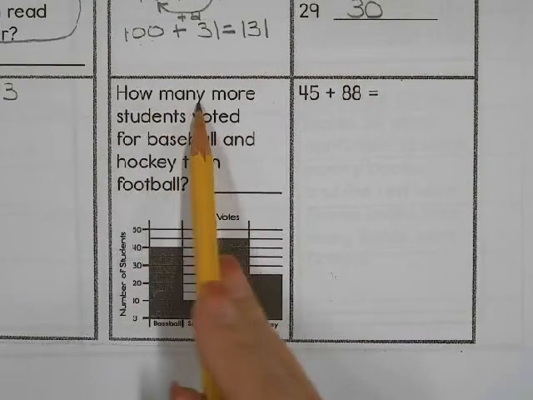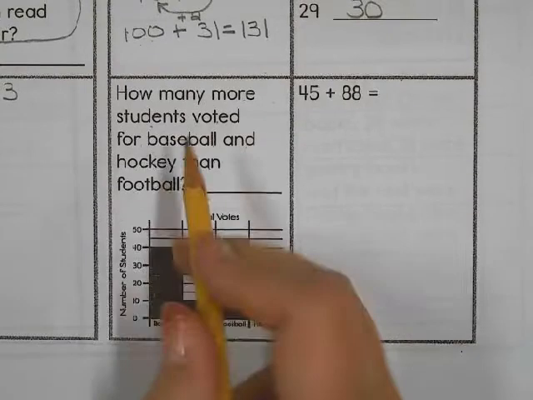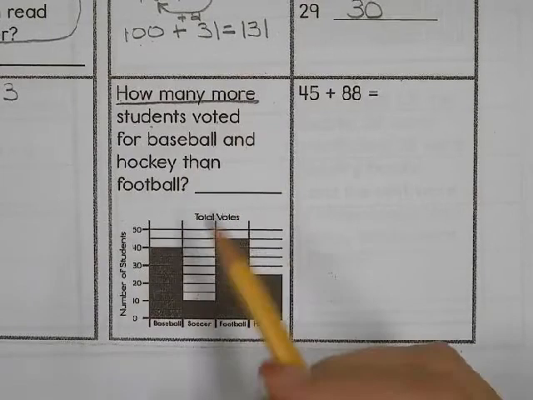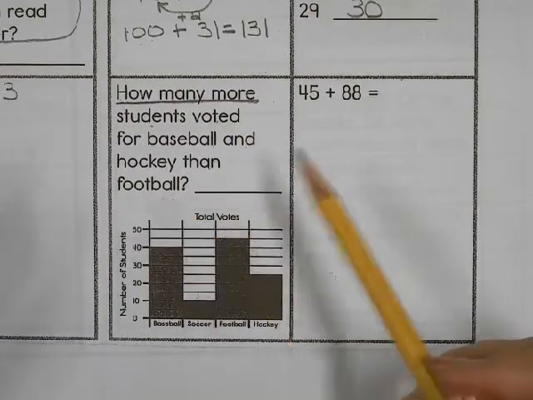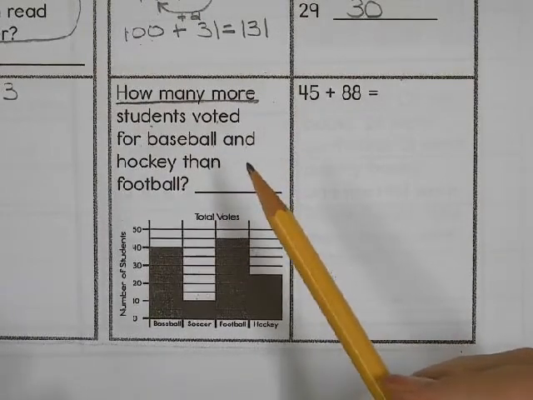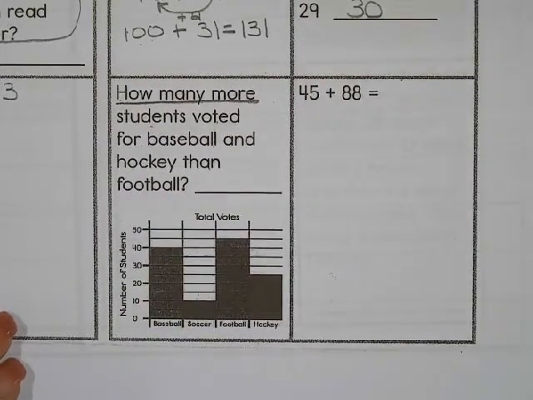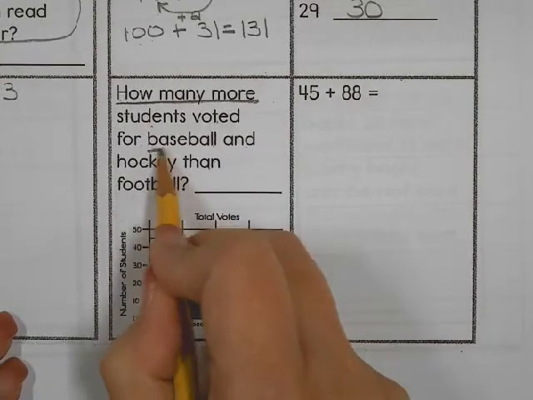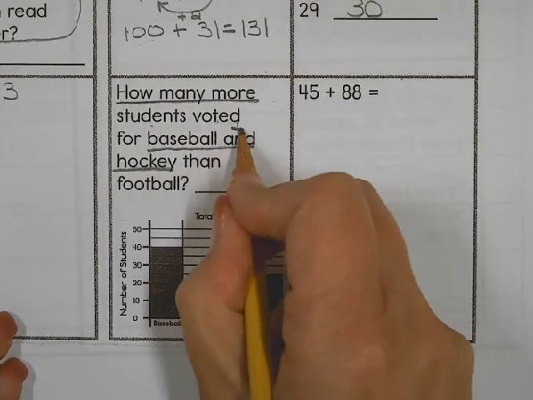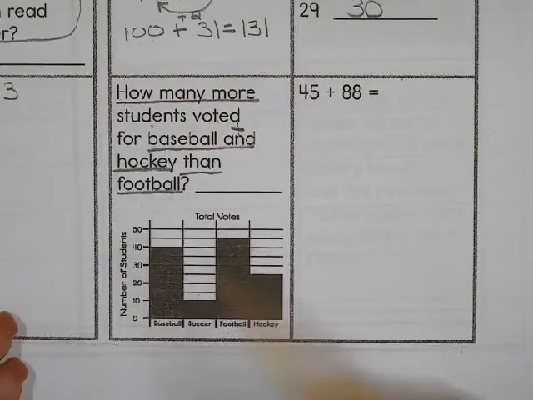It says how many more students voted for baseball and hockey than football. So we notice the words "how many more" tell you that somebody has more. They want to know how many more, so they're looking for a difference between two amounts. If we look at what it's telling us, we want baseball and hockey, and that tells us we're combining those two amounts, than football, and we're comparing it to the football.